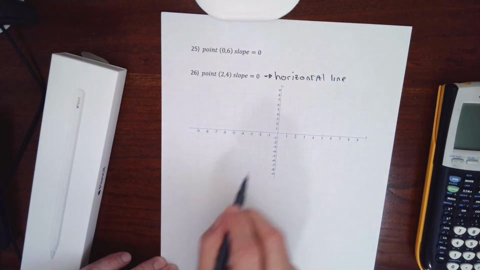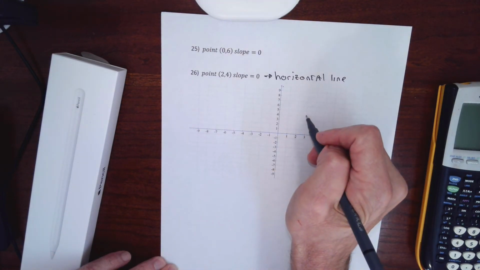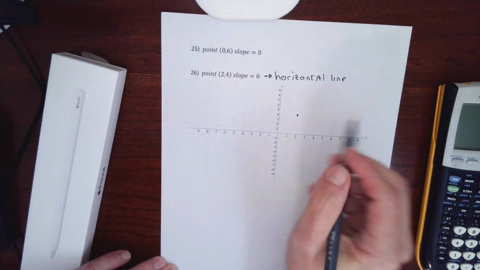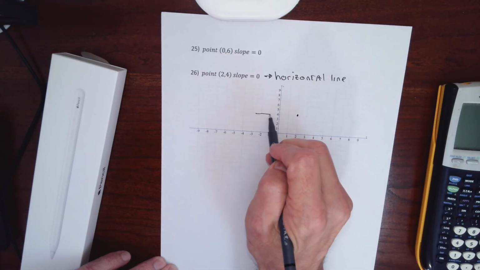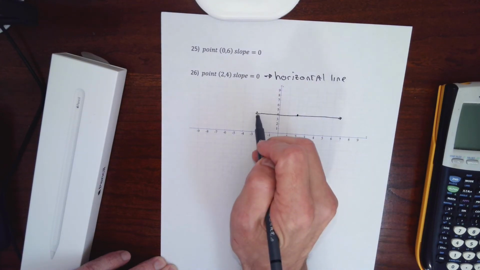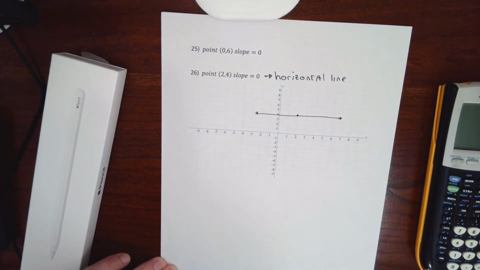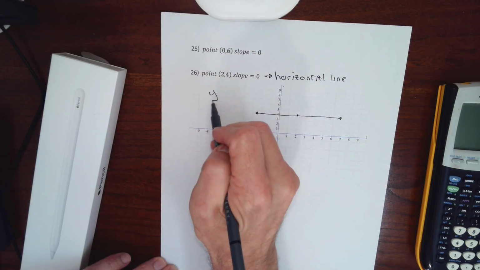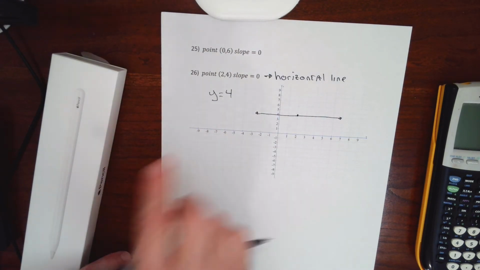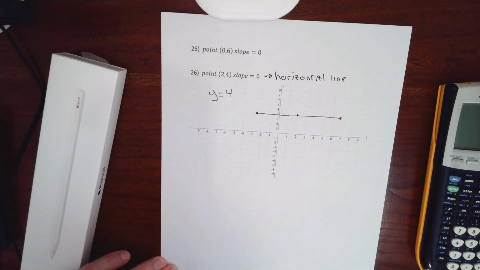So I'm going to plot the point (2, 4), that's the given point, right 2, up 4, and I'm going to draw a horizontal line. Let me just try to sketch it. Here's my horizontal line that goes through that point. And that would be a graph of that line. It actually has the equation y = 4. It wasn't asked for, but I should know that because horizontal lines only have y's in their equations.